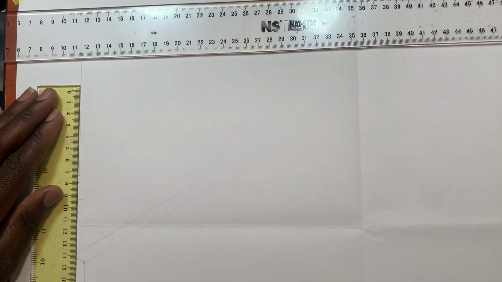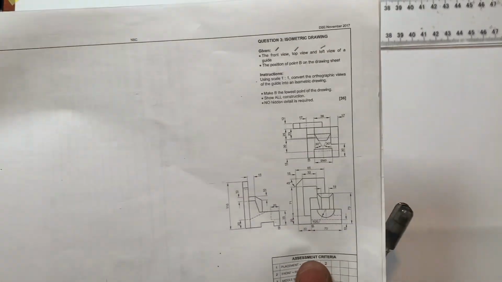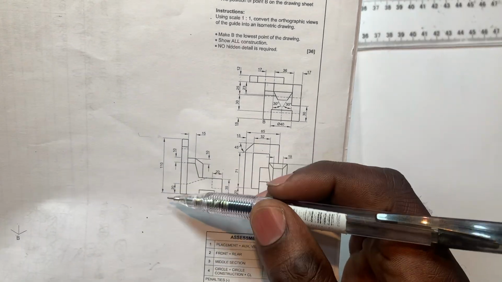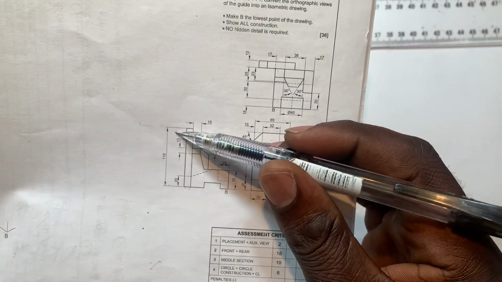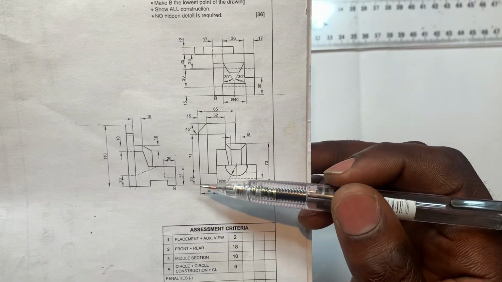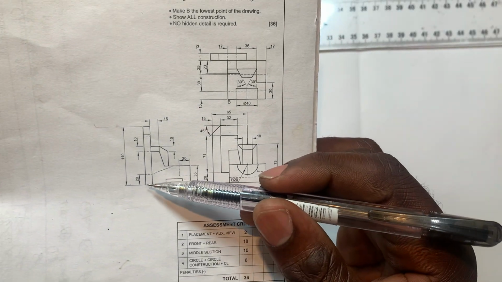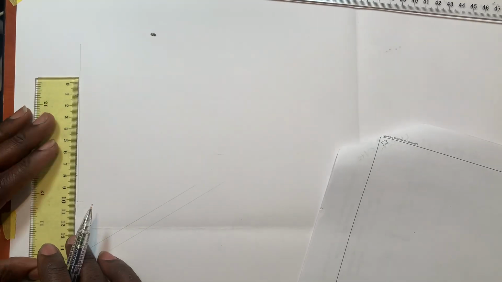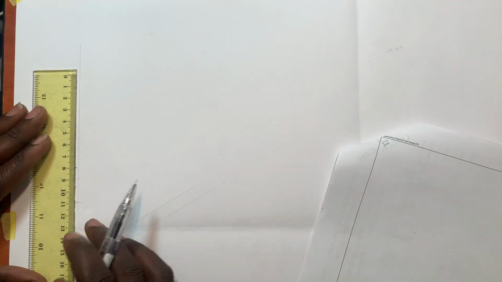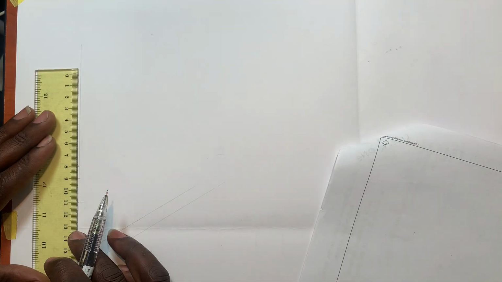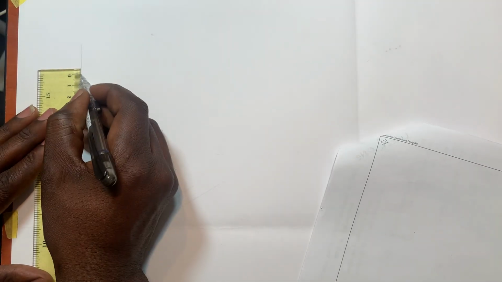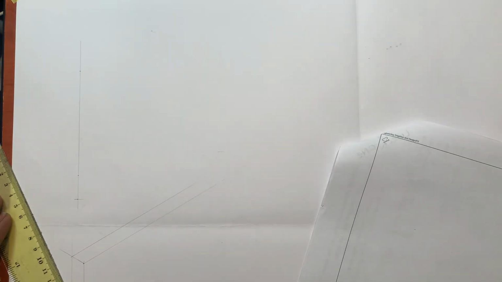Let me see. Not the 71, the 110. The 110 is accommodating the 20 as well. So from here, this is the 20. Let's get the 110 first. This is the 110. This is it, and then I just mark there.